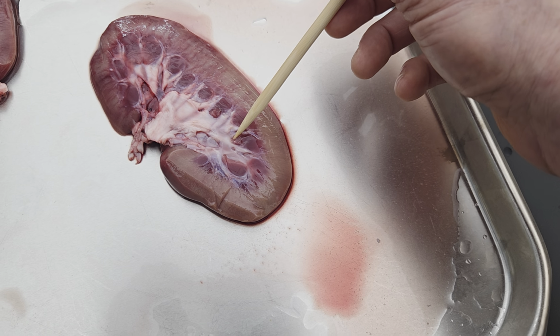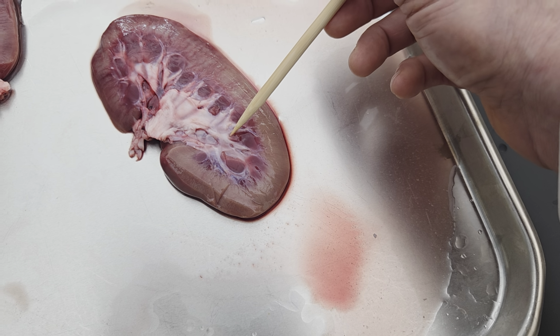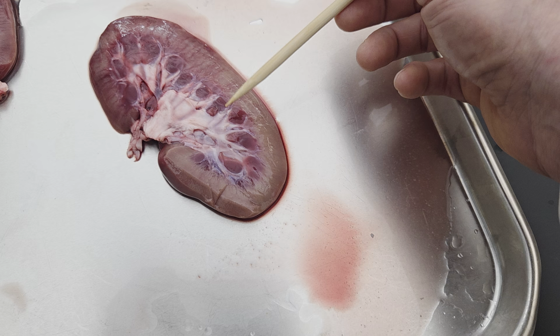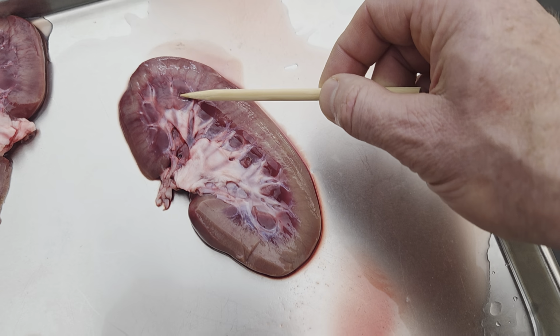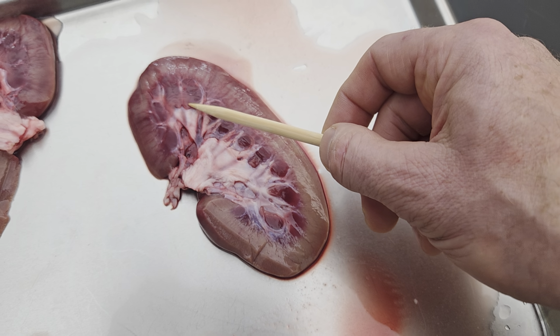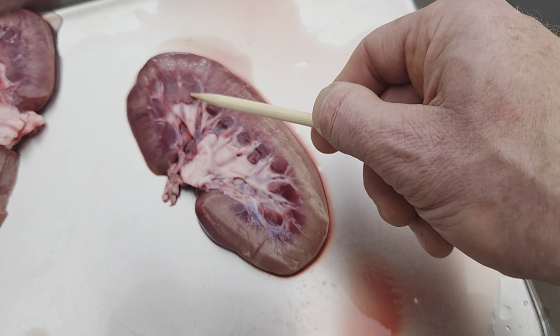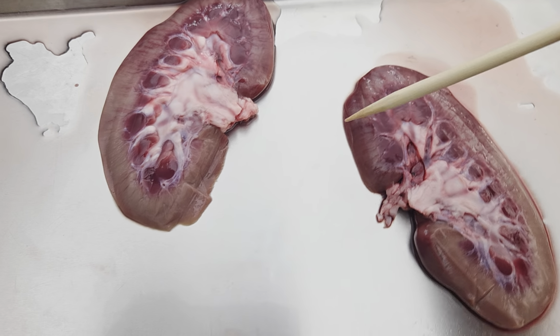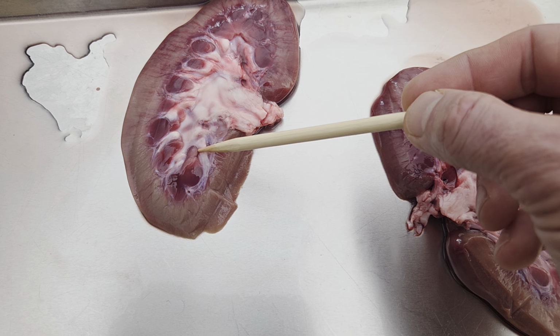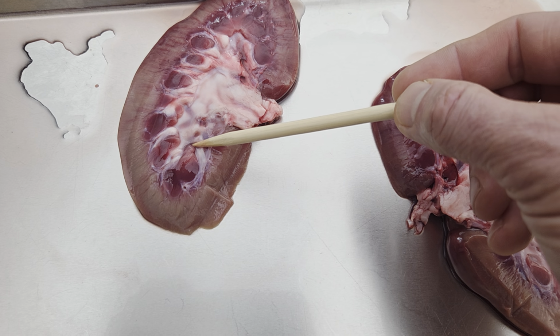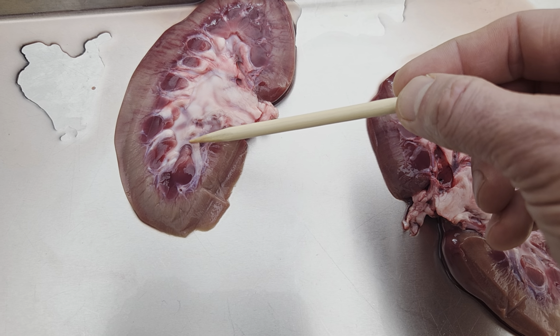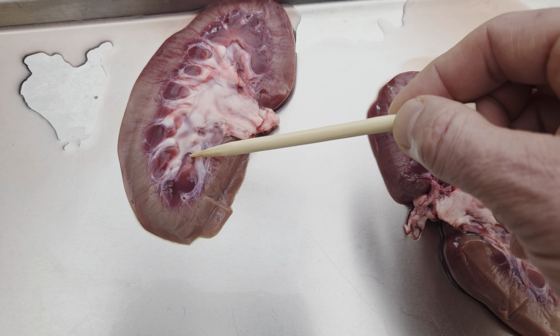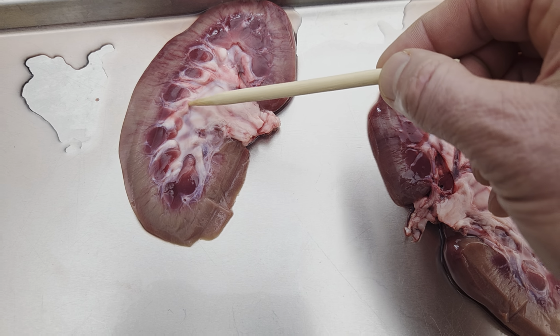The tip of any one of the pyramids, like right here, is renal papilla. So there's a pyramid, there's a renal papilla. I'm trying to get the pointer under it, but renal papilla. On this half over here, there was one that I saw that was kind of exposed. There's that tip of the papilla where the urine is produced. So the urine would come off of this papilla, and then it would go into these areas here.